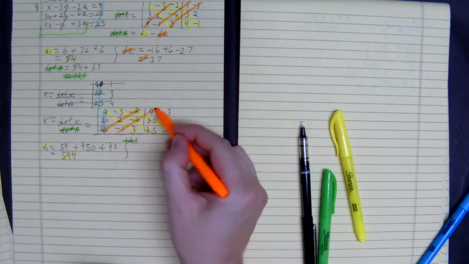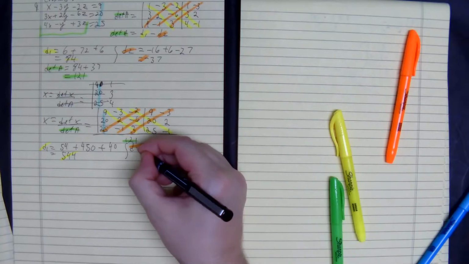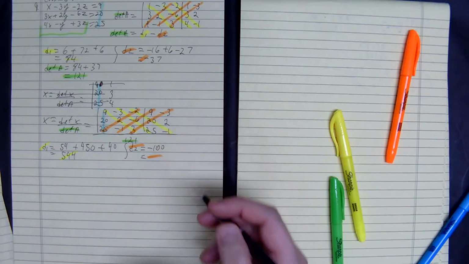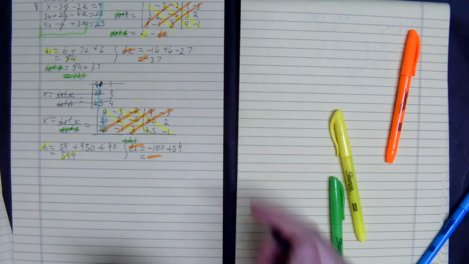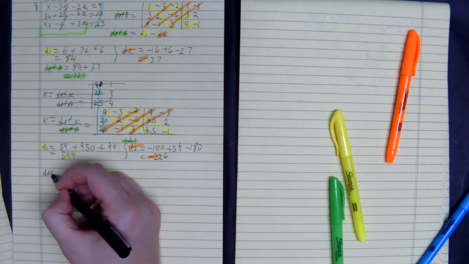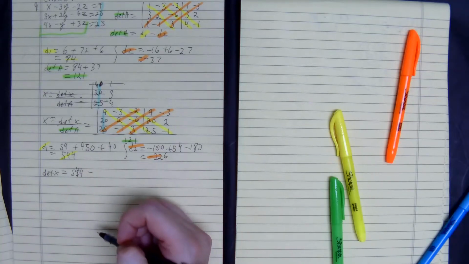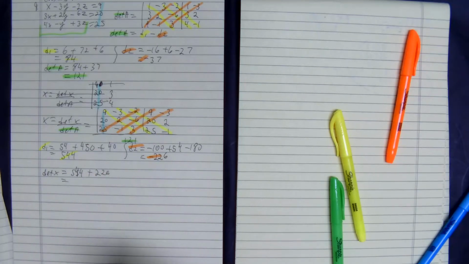Diagonal 2 will be equal to 4 times 25, negative 100, plus 54, 9 times 20, minus 180. 100 minus 180 plus 54, negative 226. Okay, with that, we get our determinant x is equal to 544 minus negative 226, which means it's plus, 544 plus 226 gets you 770.